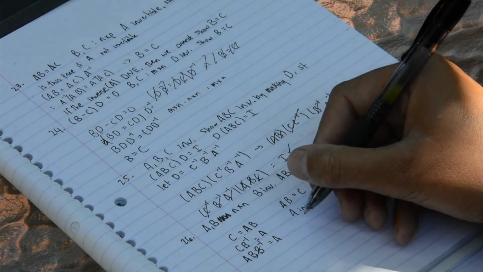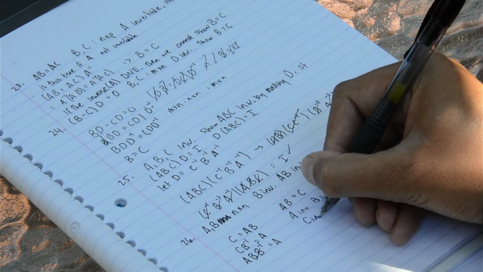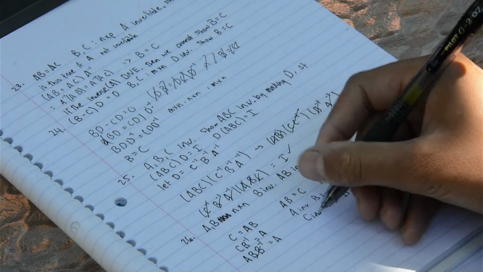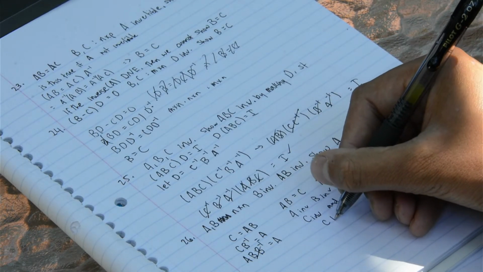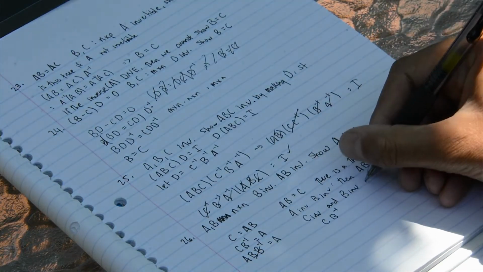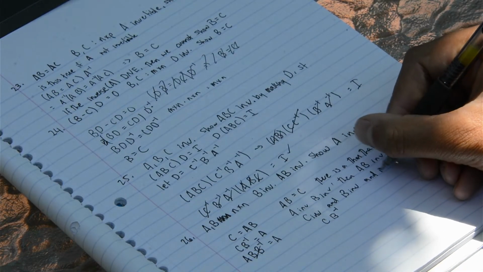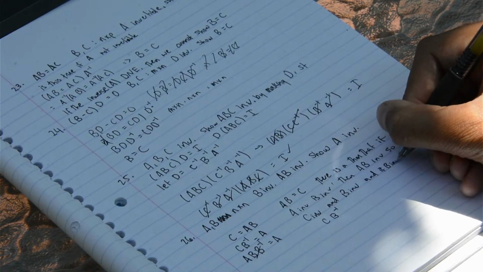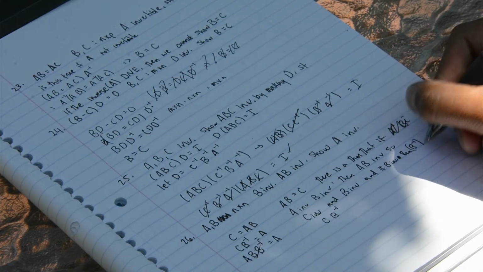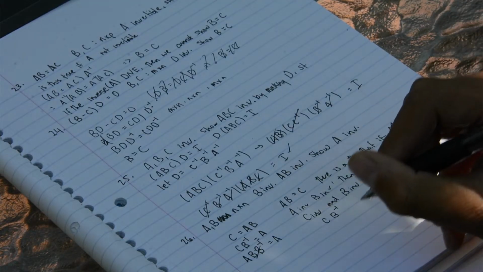So, since C is invertible and B is invertible, then B inverse is invertible.